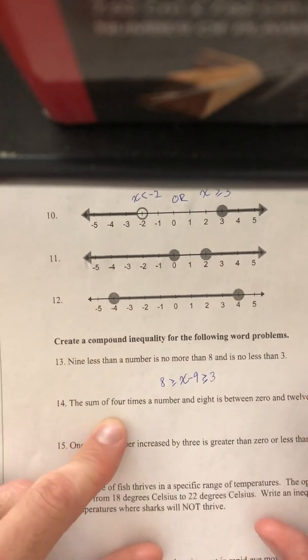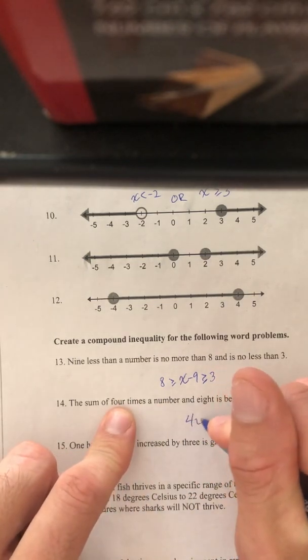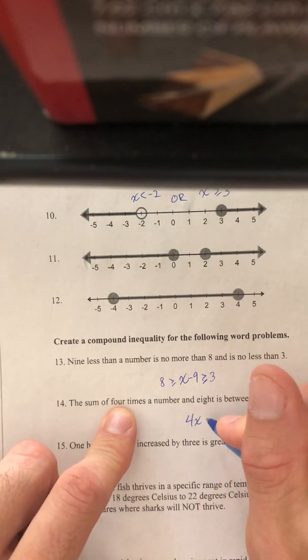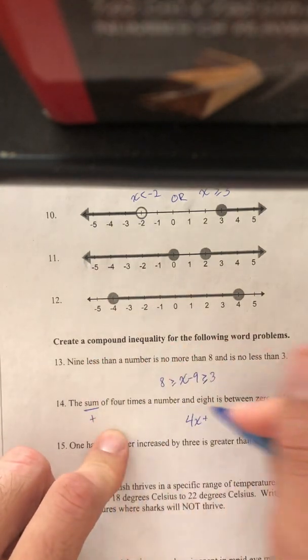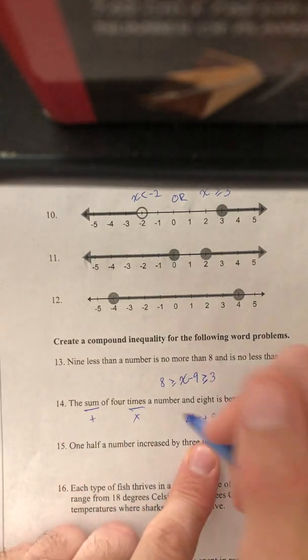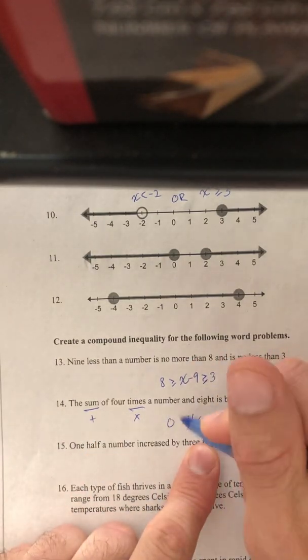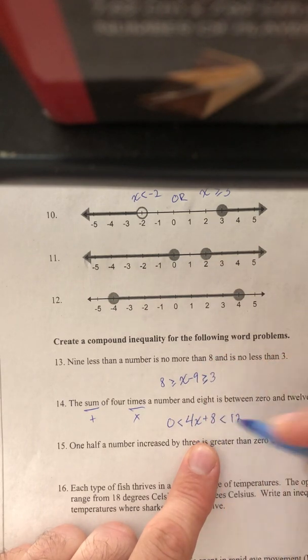Okay, the sum of 4 times a number and 8, so 4 times a number is 4 times x, and the sum is add, so the word sum means add, here's times right here, is between 0 and 12, so 0 and 12, and this has to be bigger than 0 and less than 12.